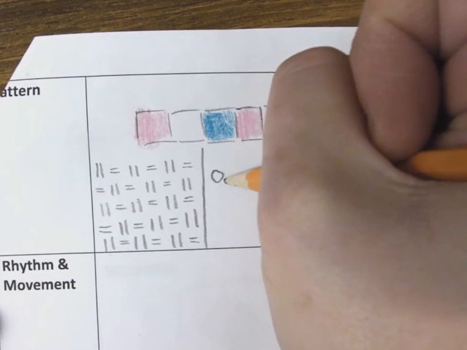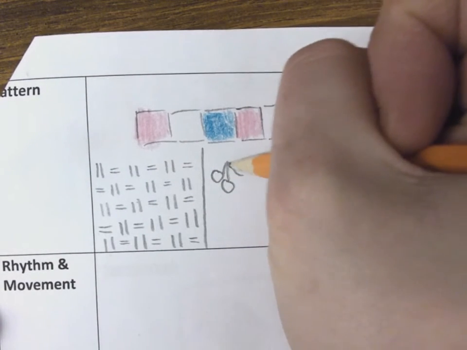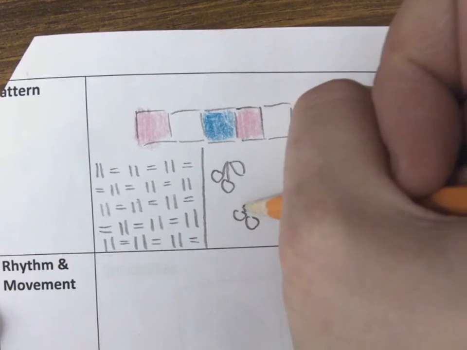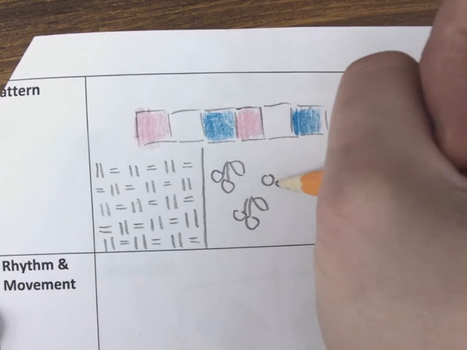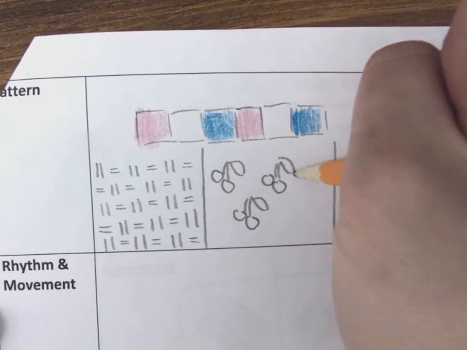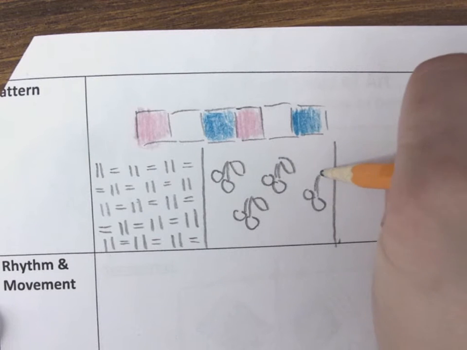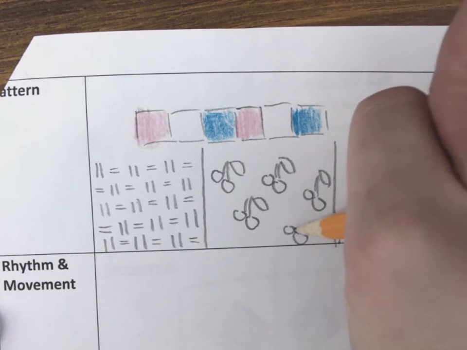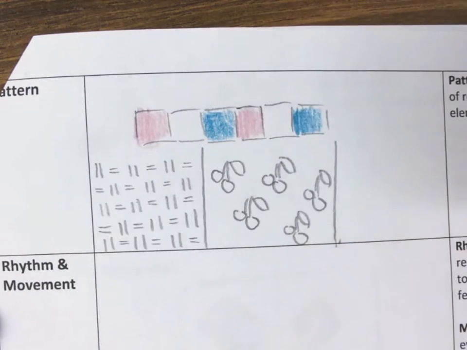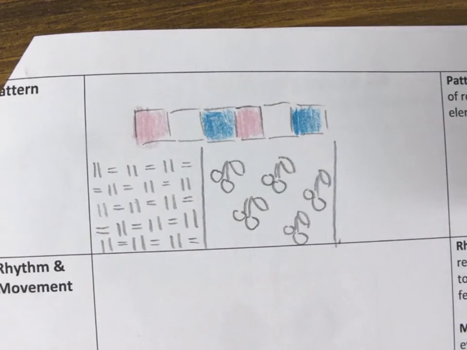For instance, I could do a pattern with cherries. And I could color them in.